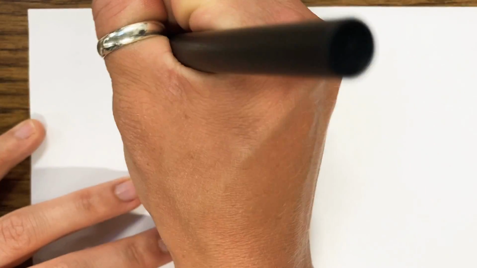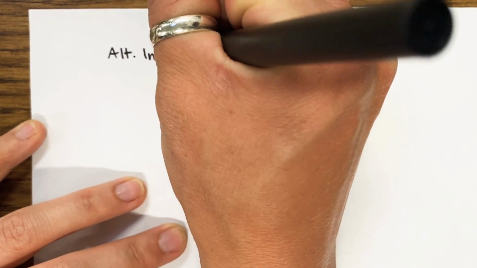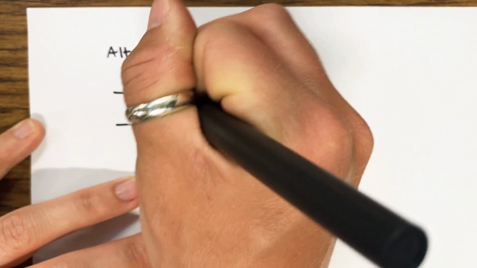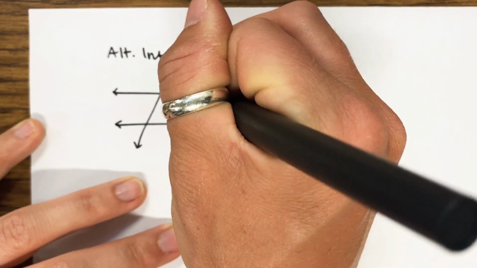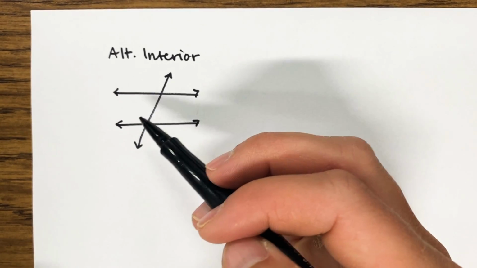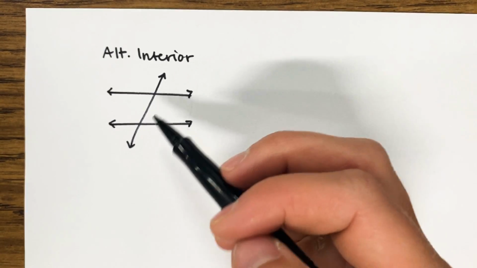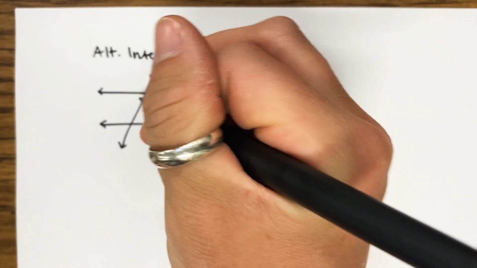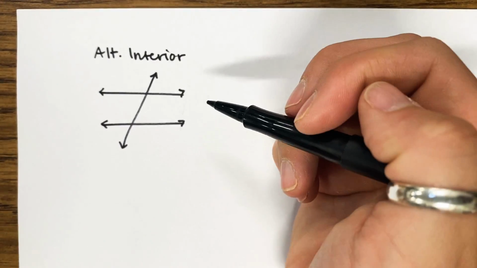So let's start with alternate interior. Okay, I'm going to draw my 2 parallel lines, my transversal. Well, alternate means different, so they're going to be on different sides of my transversal. That means one is going to be on the left and one is on the right.